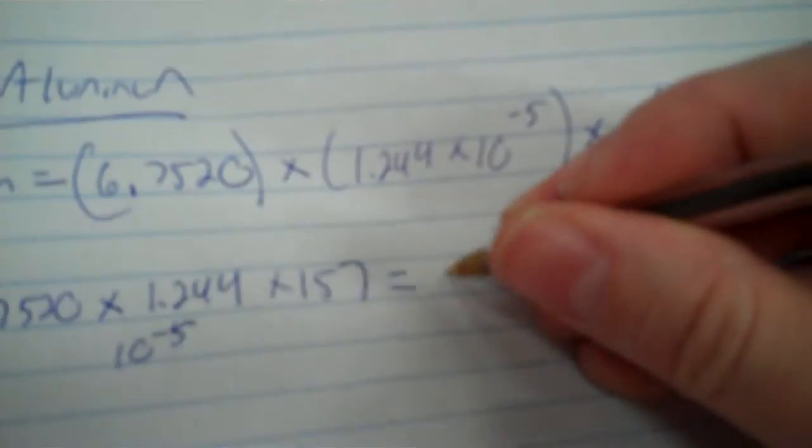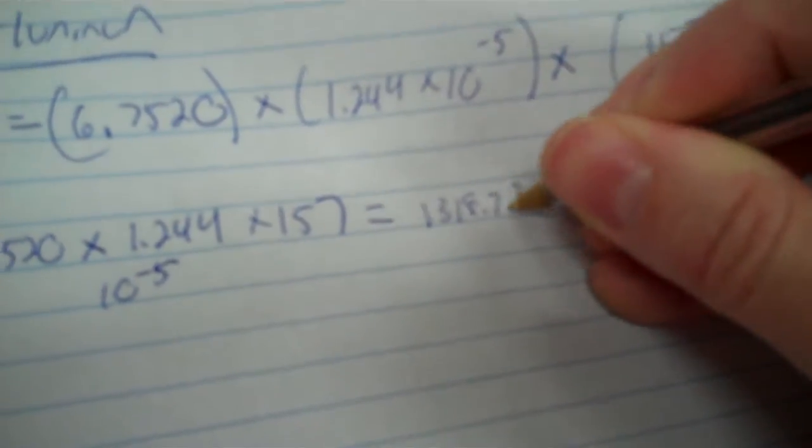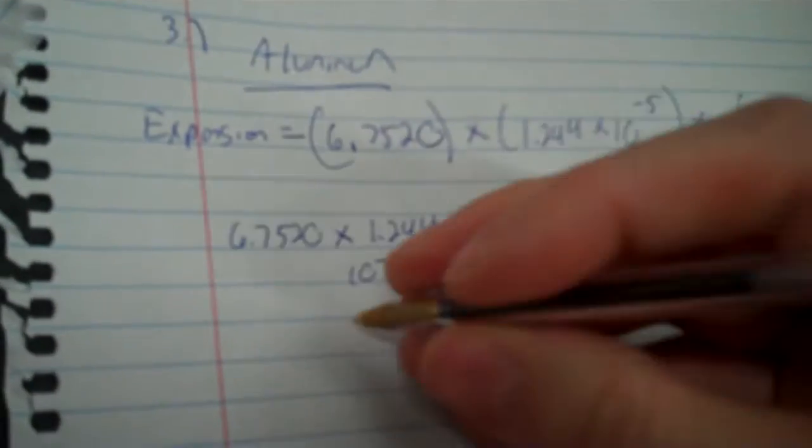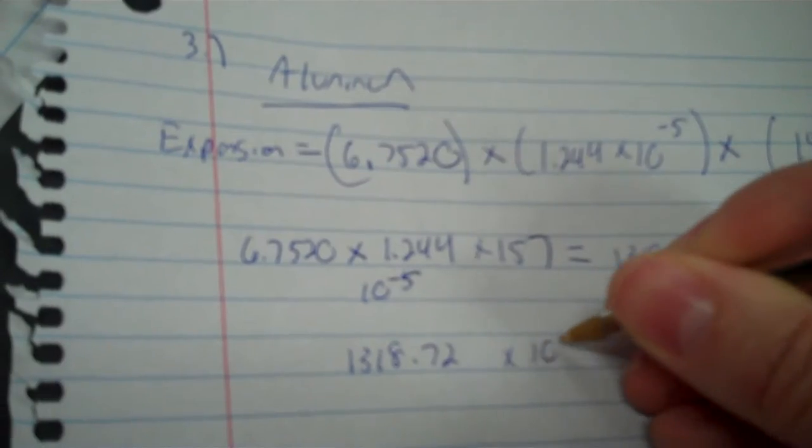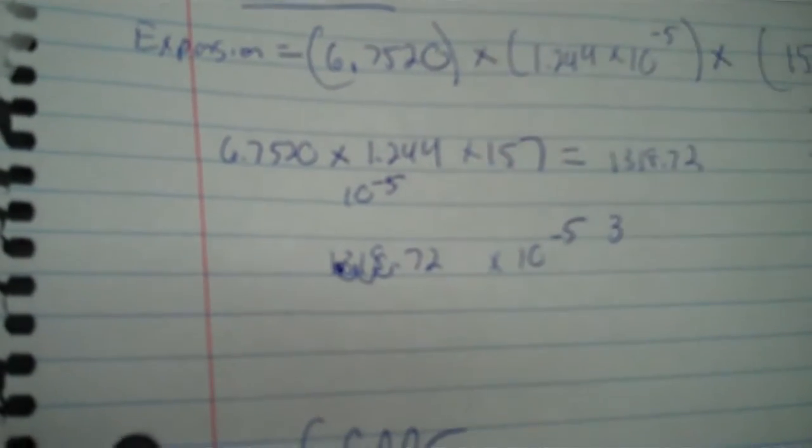Okay, go 2 decimal places, 1,318.72. So I wind up with 1,318.72 times 10 to the negative 5th power. Now you have to write the decimal in the right spot. You need only one digit in front. Okay. Now you're there. Now you moved it 3 places as opposed to 1. You moved it left, so you're going to add.